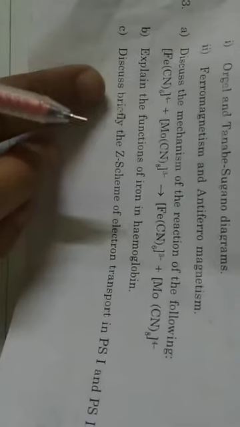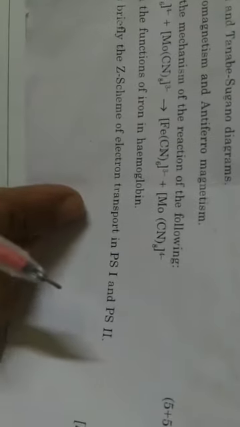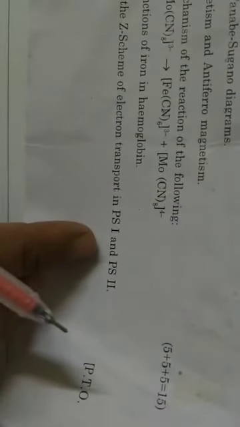And the last one: determine briefly the Z scheme of electron transport in PS1 and PS2. Definitely the Z scheme, you know that, a very 5 marks question. We have solved this in the class also. So PS1, PS2, is it right? So 680, 630, you can see here PS2, it is around 680 nanometer.